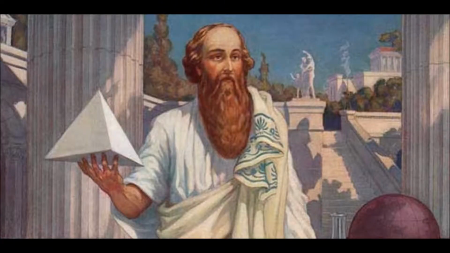Here's Pythagoras. He was a mathematician around 500 BC, and he's the one who's credited with discovering what is named after him, the Pythagorean theorem. This theorem is applied to triangles, and it states that the squares of any two sides of a right triangle add up to the square of the hypotenuse, otherwise known as a squared plus b squared equals c squared.